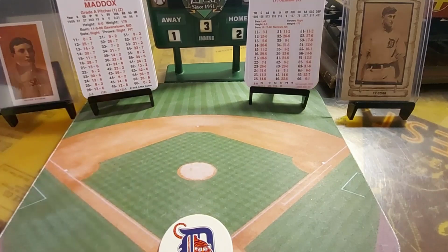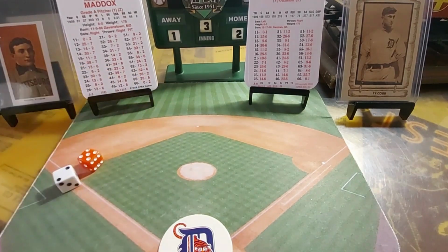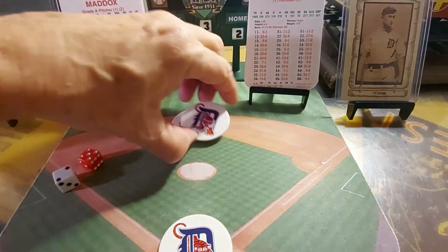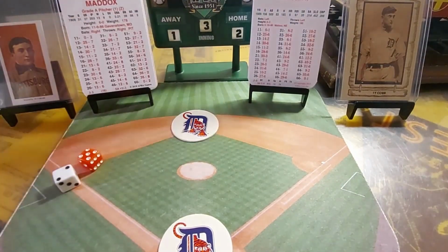6-6 roll for Ty Cobb. This could be extra bases. And 5-2 is going to be extra bases. It's a double for the speedy Georgia Peach from Georgia. He's at second base with 1 gone. Scoring position.